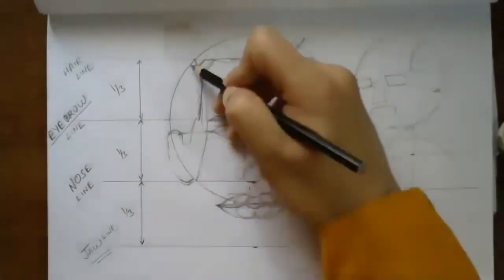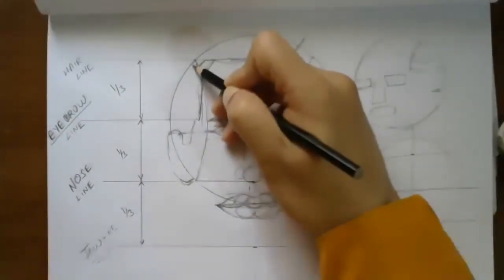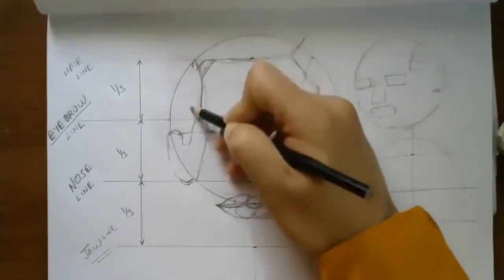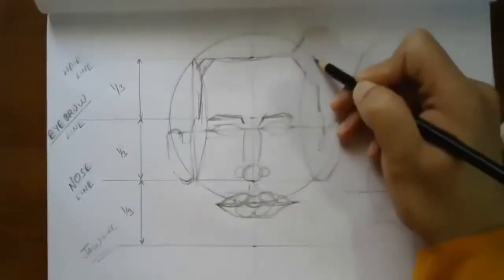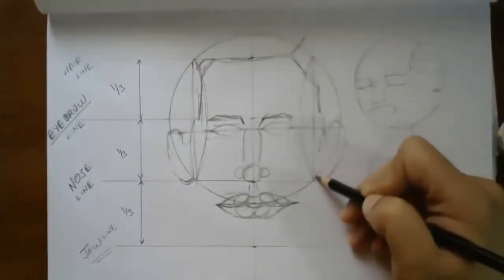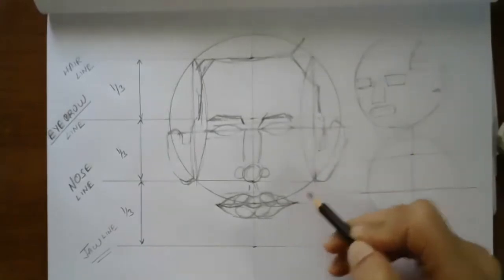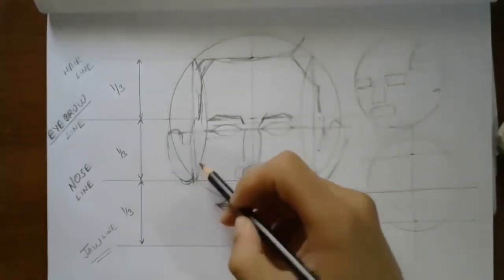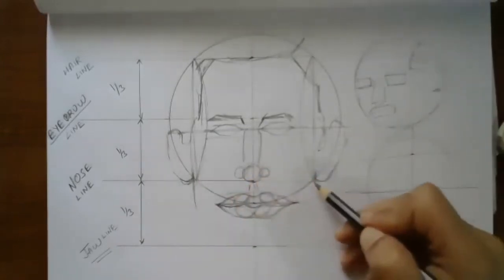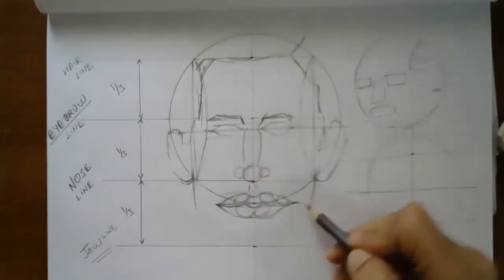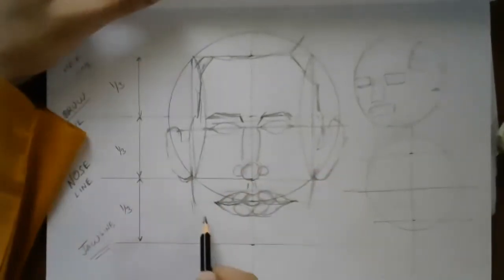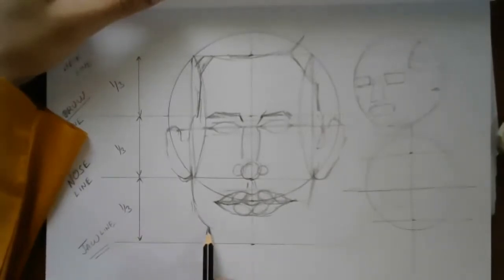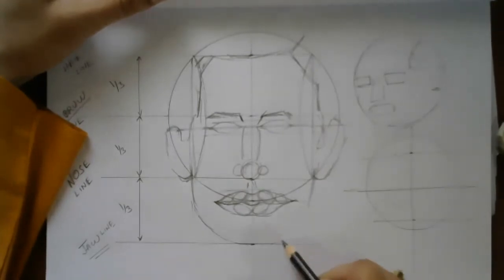Okay. So next up, what you can do is approximately touch these two points. The top point and the bottom point, right? Just try to touch these two points. And the same way here on the other side also. The end of this point where it is intersecting, that is where your jaw will start approximately. And here you can try to give it a curve.